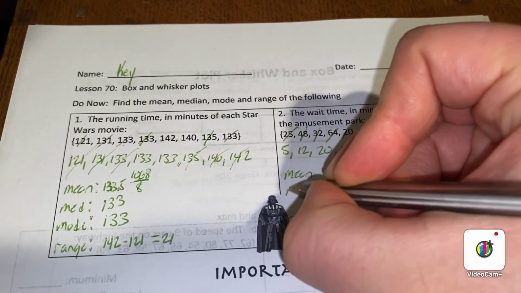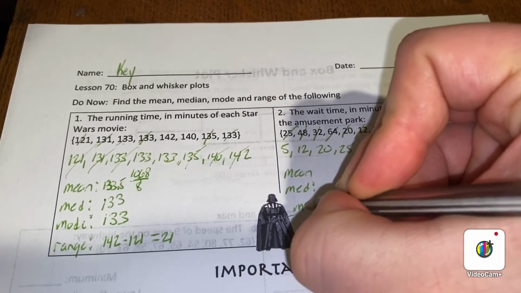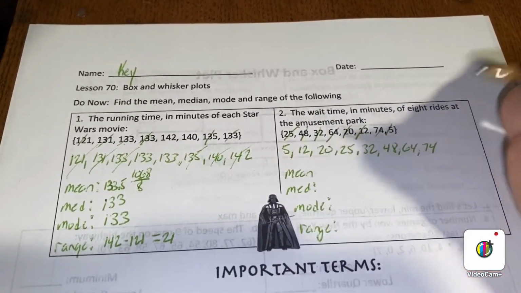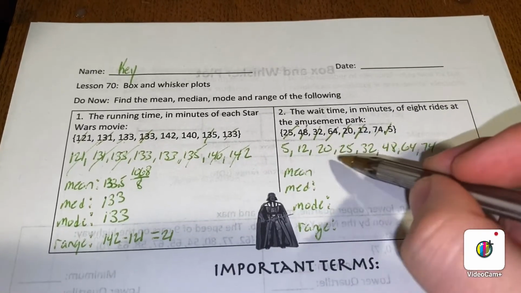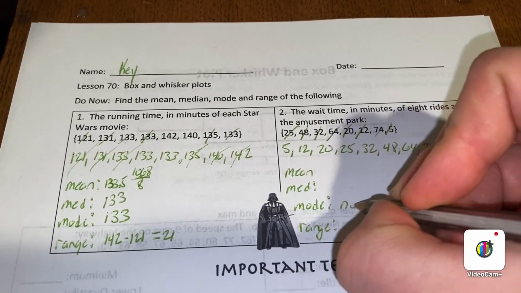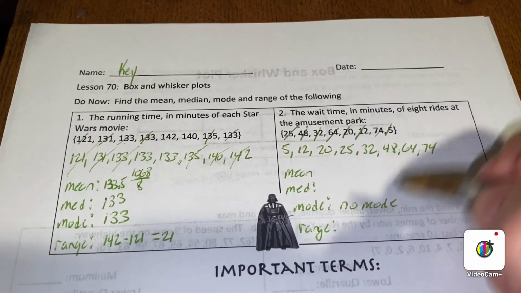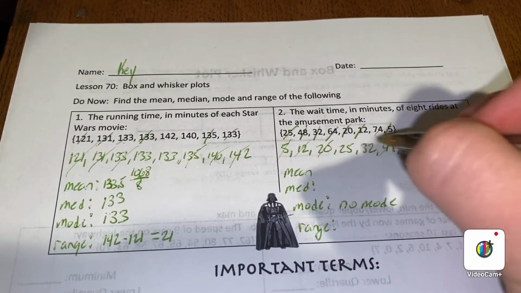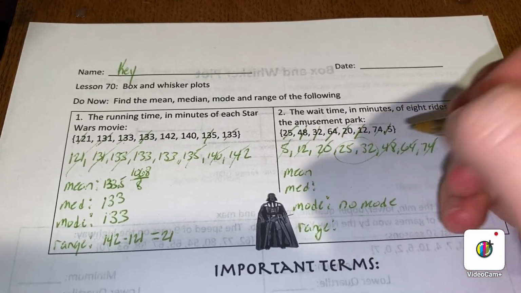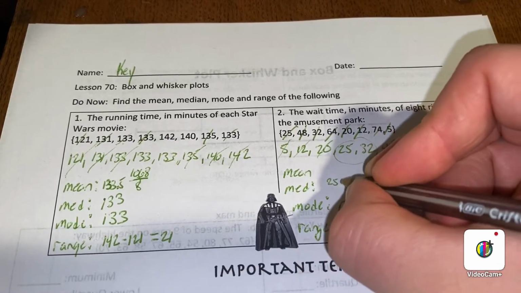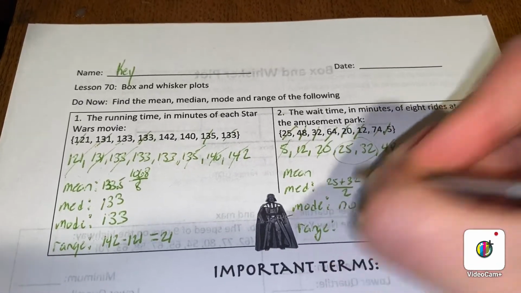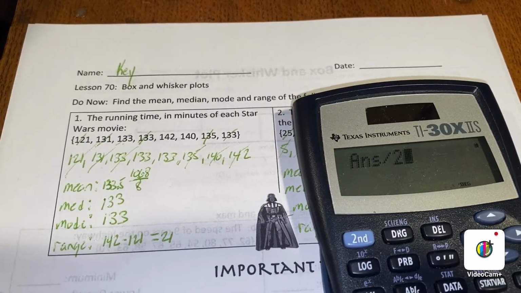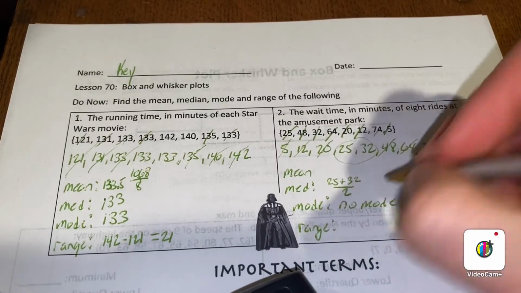So mean, median, mode, range. So mode, you see none of these numbers repeat, so there is no mode. Median, just keep crossing off so you get to the middle. It's in between those two numbers. So you do 25 plus 32 divided by 2. 28.5.